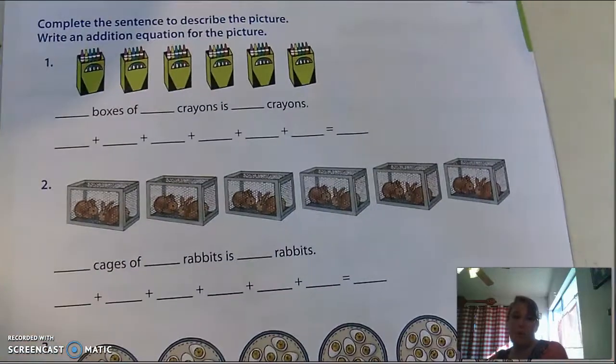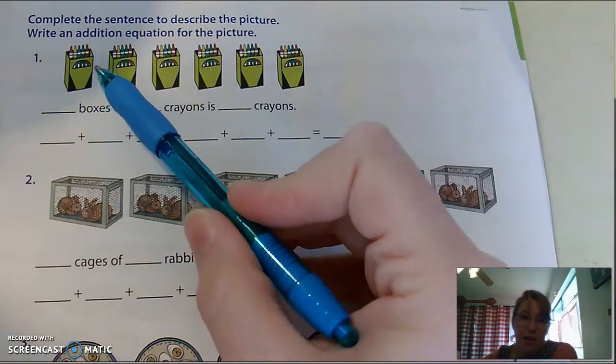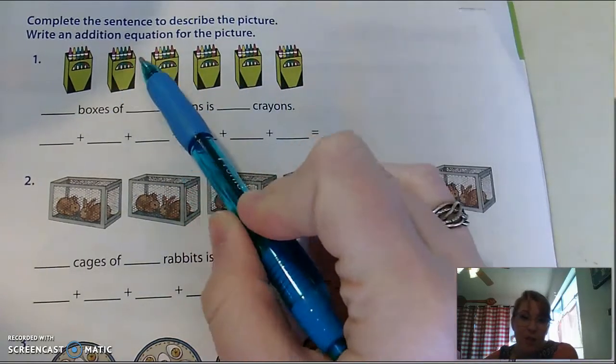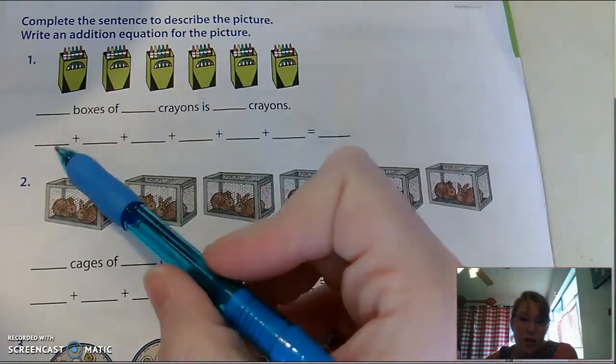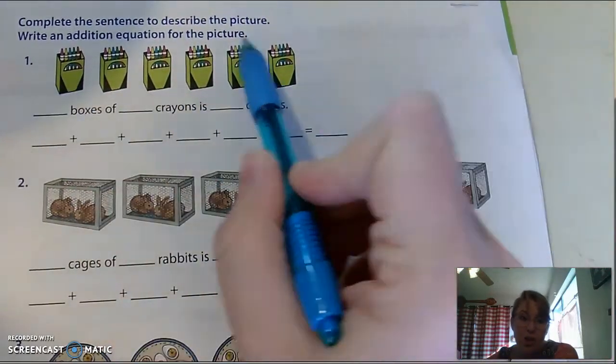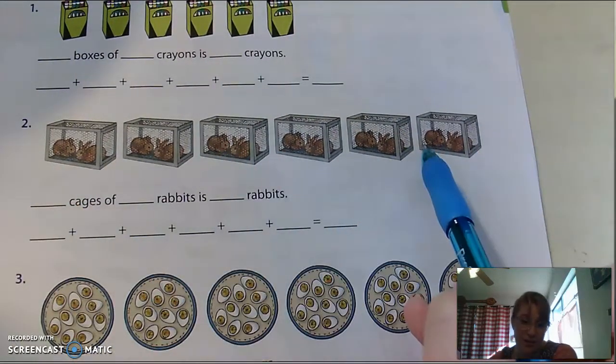I'm going to explain what I want you to do, and then you're going to do it. It's exactly like the front. So, you're going to find out how many boxes of crayons there are, and how many crayons are in each box. And you're going to add up those crayons to tell you how many crayons there are total. Same thing for the cages of bunnies.